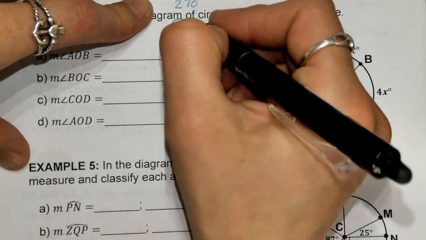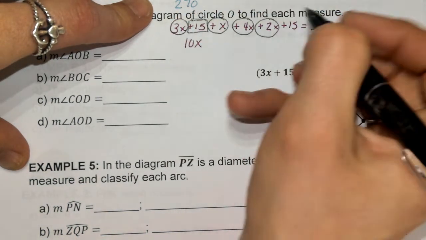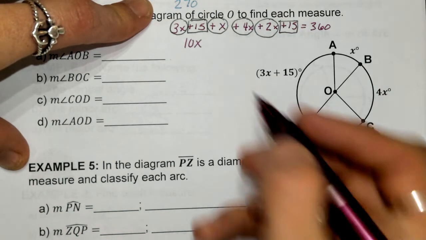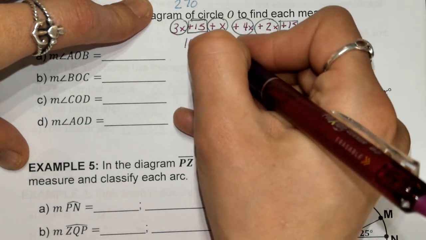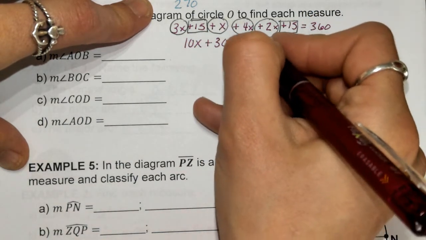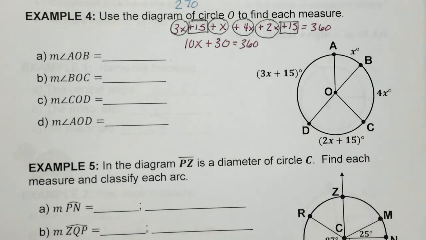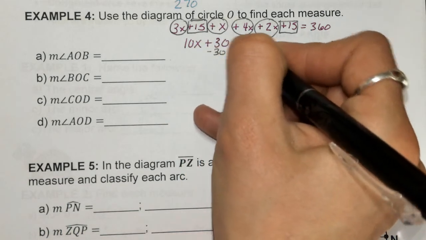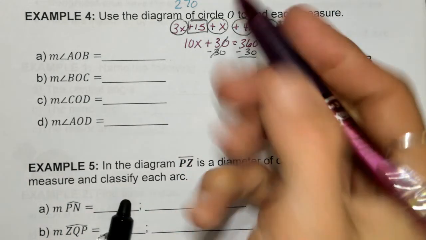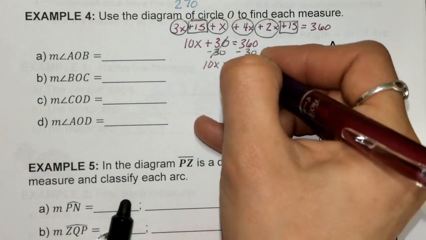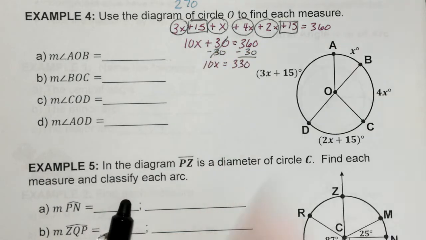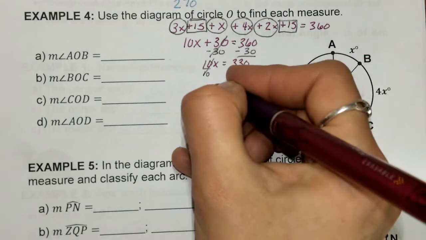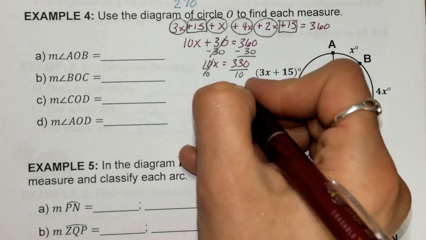And I take a look at my constants. A lot of stuff to combine. That's why I didn't pause it for you to work on your own. We have a positive 15 and a positive 15 as my constants. That's it. So we end up with a positive 30, all set equal to 360 degrees. So very quickly, pause it so you can get it done on your own. We'll subtract that 30. 10x is going to be equal to 330. When we divide both sides by that 10, x is going to come out to equal 33.